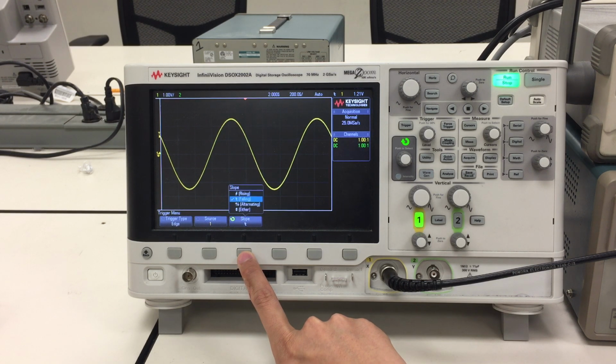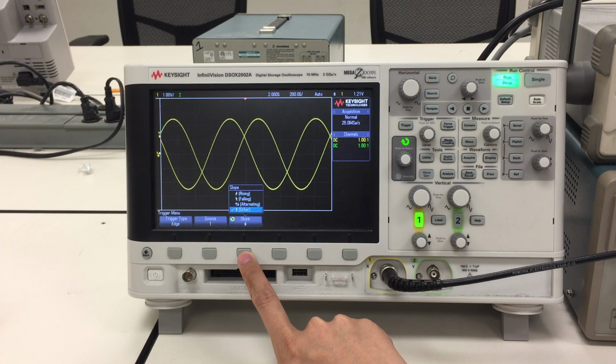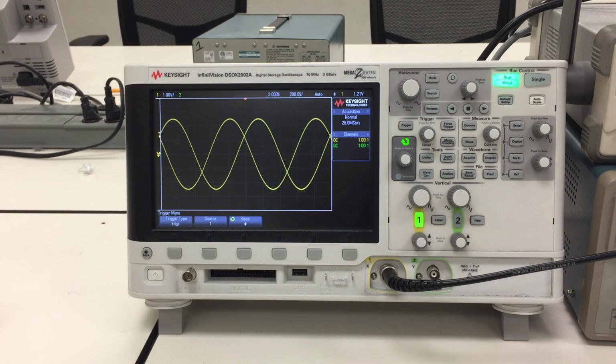Let's see something interesting here. We do have alternating trigger type and either trigger type. Let's do either trigger type. Either trigger type really means that either the rising edge or the falling edge can serve very well as the legit time zero reference point.